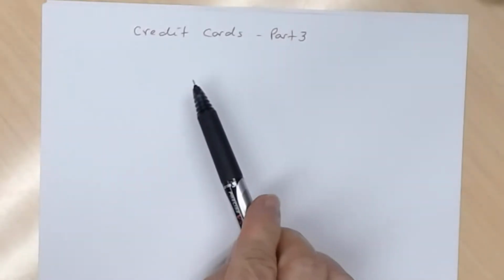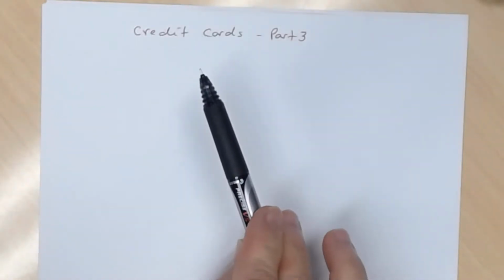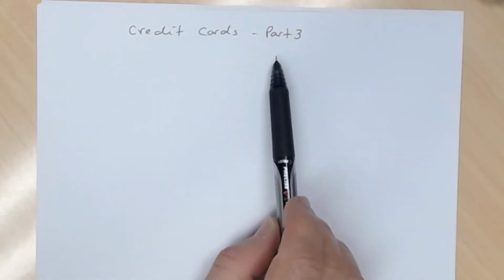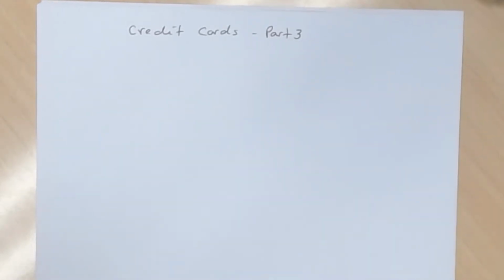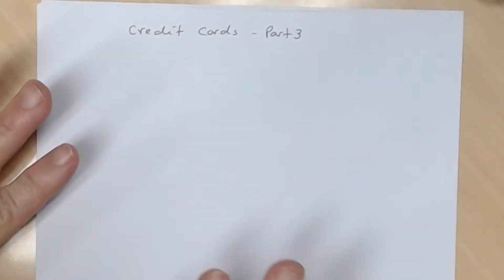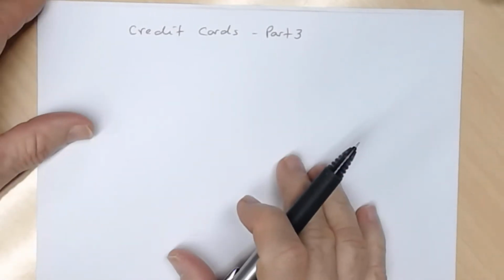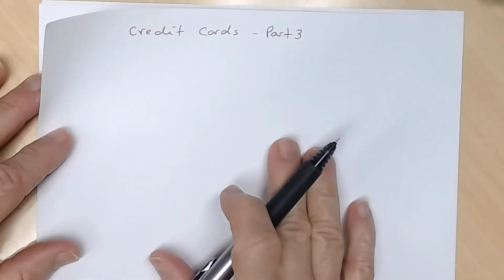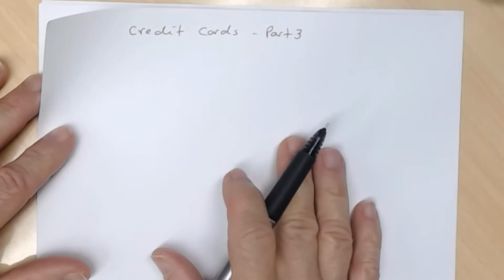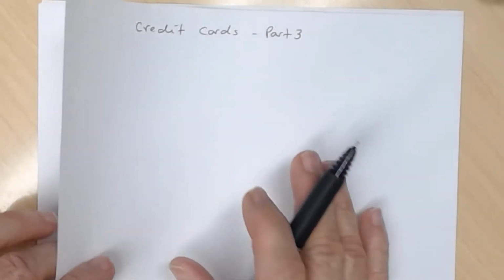This is part 3 of our lesson on credit cards. And remember, this is section 8.8. In this part, all I'm going to do is look at 3 problems. Those 3 problems are similar to those on your assignment and on My Math Lab. All right, so here's the first one.